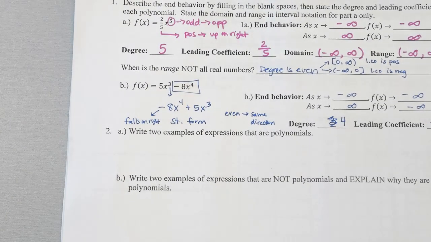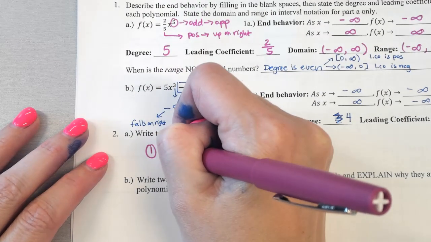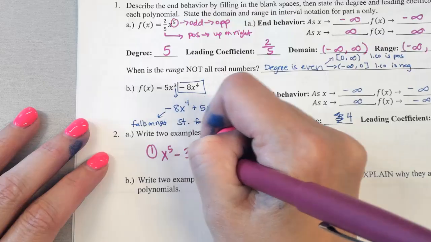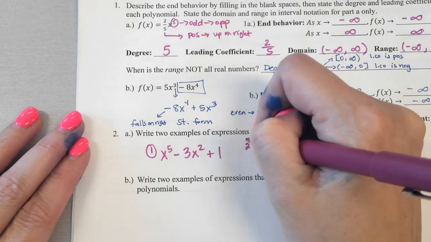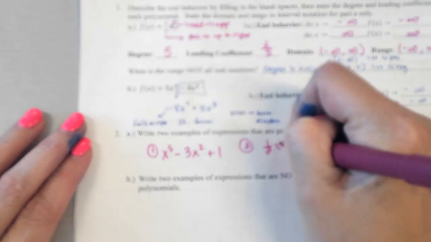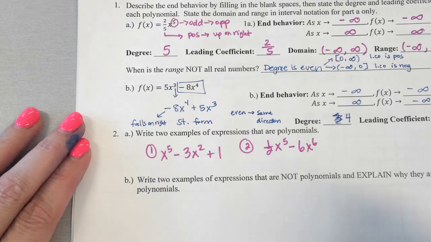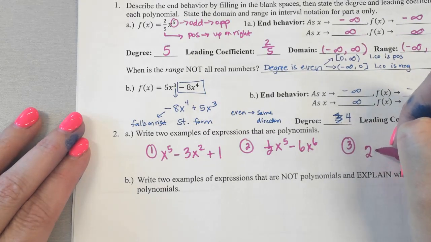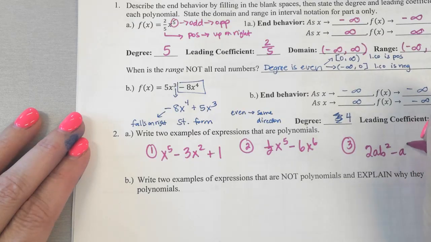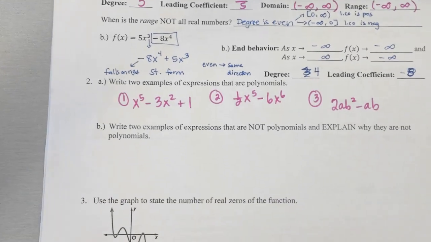All right, write 2 examples of expressions that are polynomials. So I'm just going to give you a few. This would be a trinomial, quintic. Write something like this. It doesn't have to be in standard form. Or there are polynomials in two variables. Like this would be a polynomial in two variables. It doesn't say the number of variables you have to have.